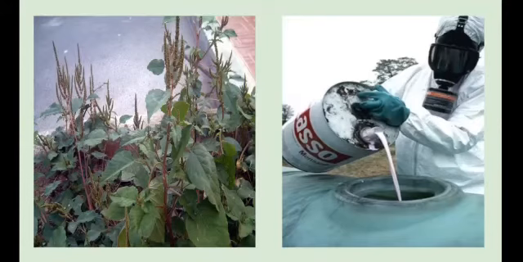Okay, here in this picture you can see the amaranthus plant, which is called the cholai plant in Hindi. And which is a very common weed. And here there is a chemical spray. The man is pouring the chemical into the water and it will mix, and after mixing, he can spray the weedicides onto the crops and get rid of the weeds.